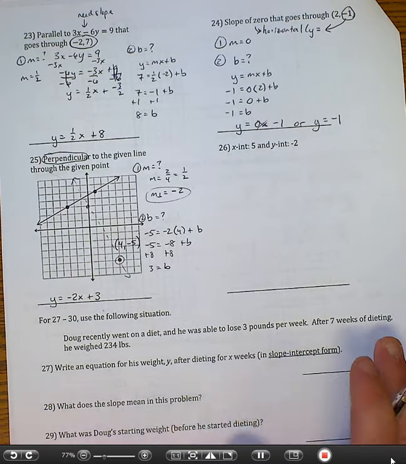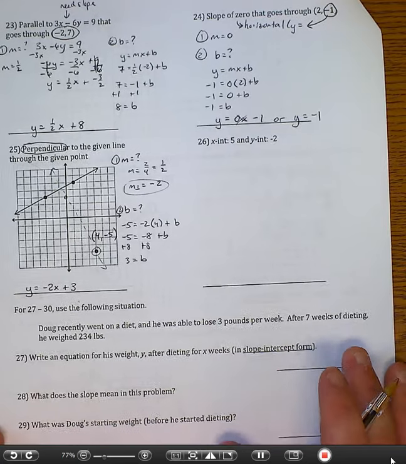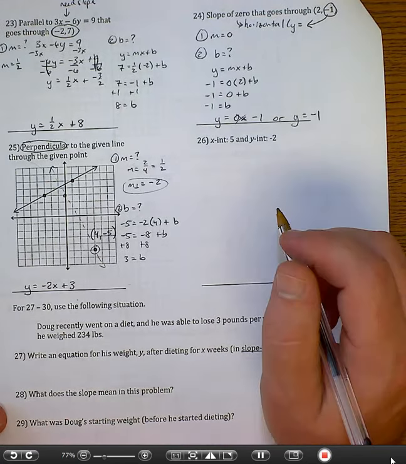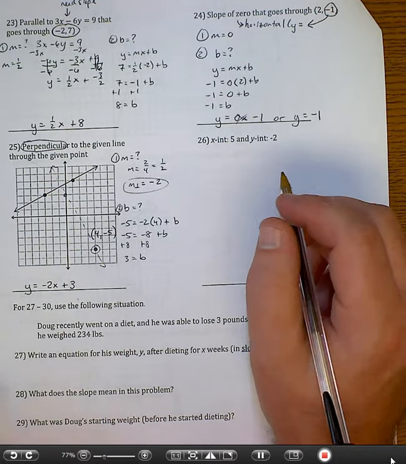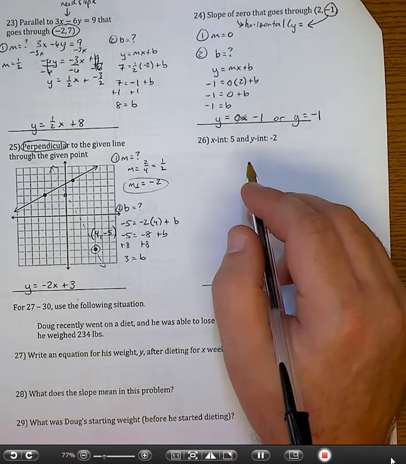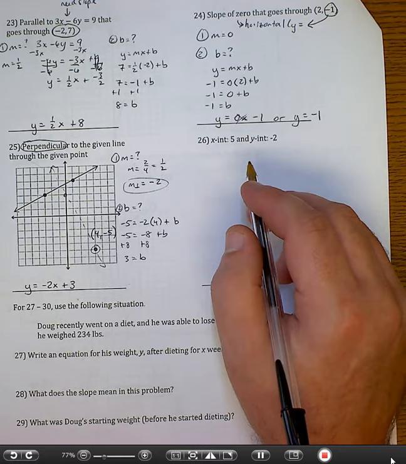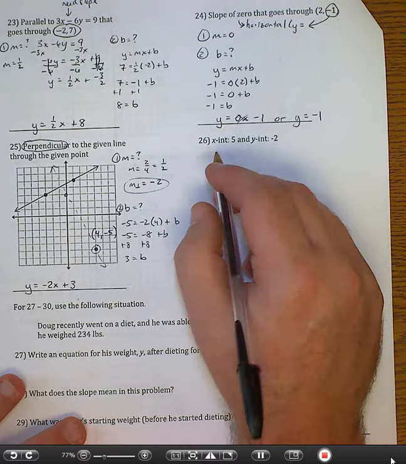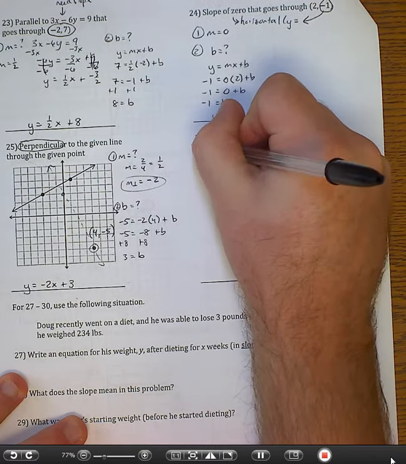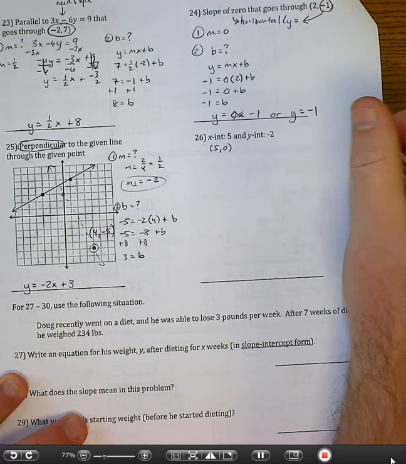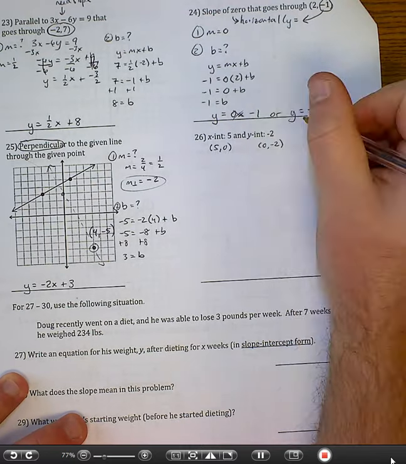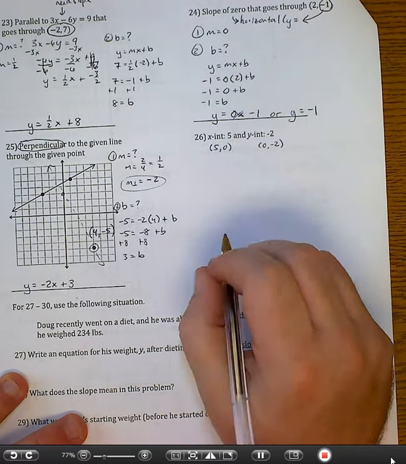Okay, number 26. It says the x-intercept is 5 and the y-intercept is -2. If that's all you see, that's going to be a really tough problem. A lot of you will get stuck on this one and not know what to do. But you have to know if the x-intercept is 5, that means that's the point 5, 0. The y-intercept of -2 means that's the point 0, -2. When you see it that way, this actually becomes pretty easy.